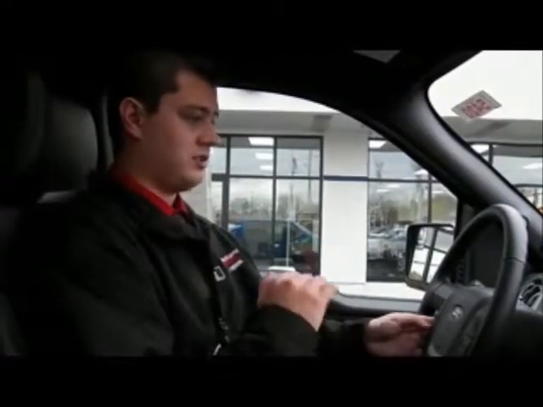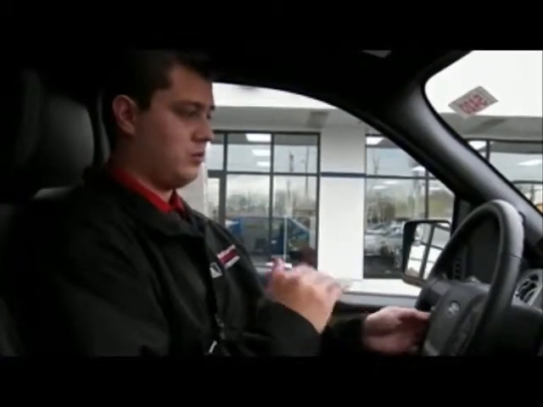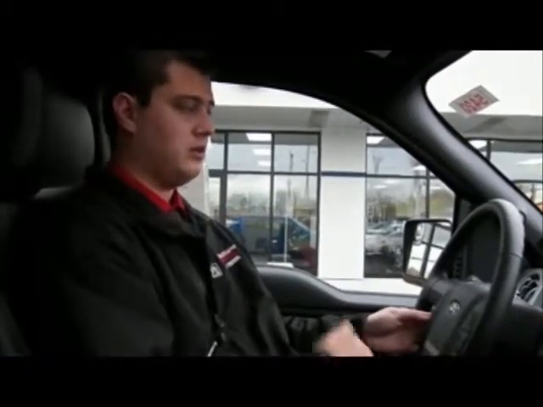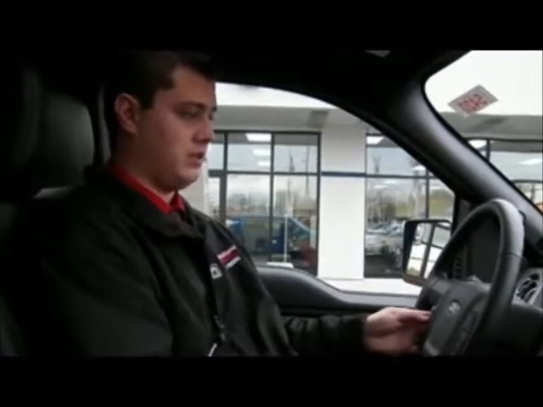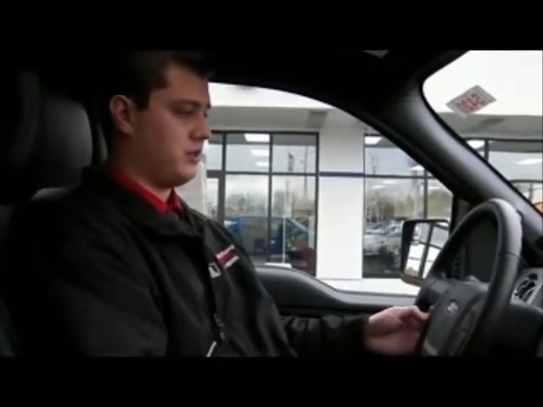Information here is just going to have your MyKey, which lets you know what key you have in the vehicle, if it's the administrator or if it's the underwriter of the administrator.